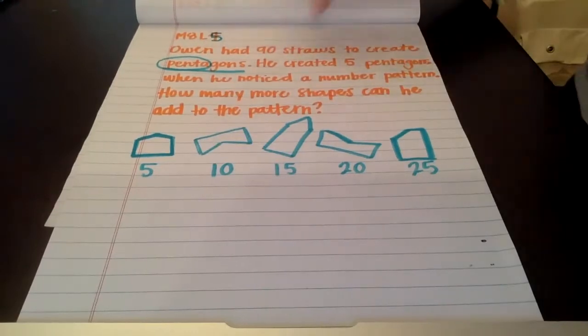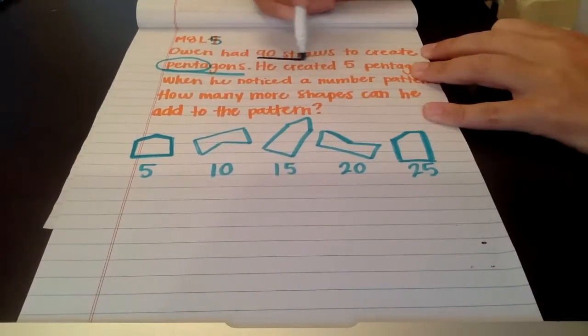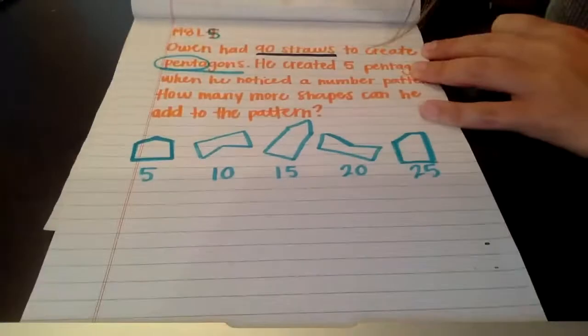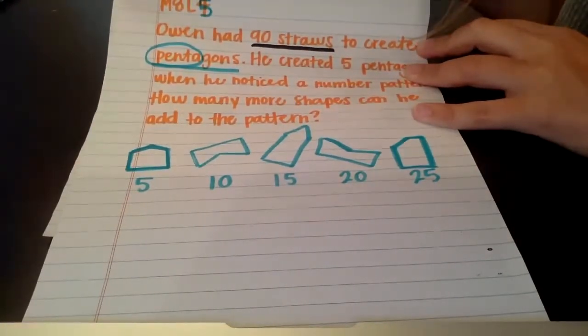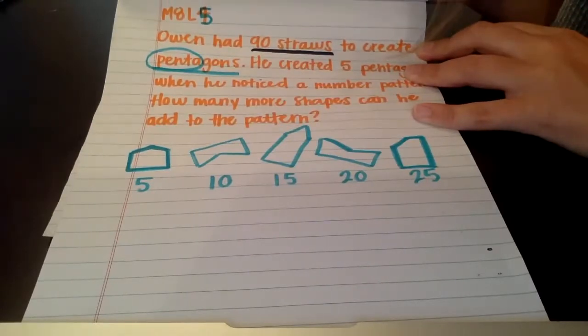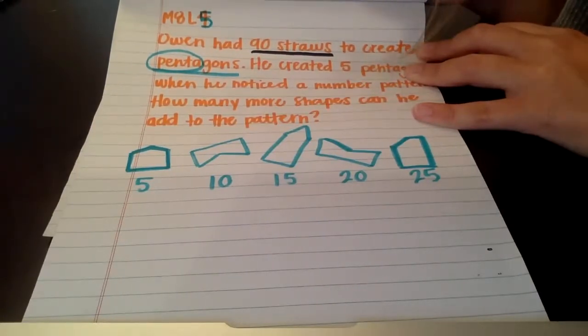First of all, we know that Owen has 90 straws. So I'm going to underline 90 straws because that's the total he had. If you think back to that problem we had about toothpicks, it's the same thing. Then he had 12 toothpicks. Now he has 90 straws.